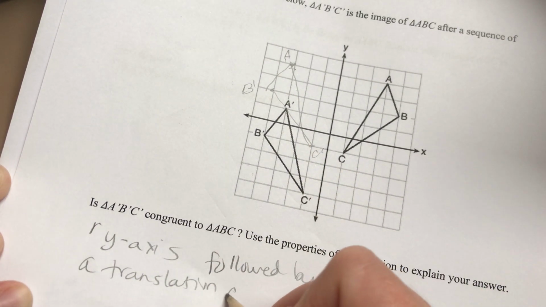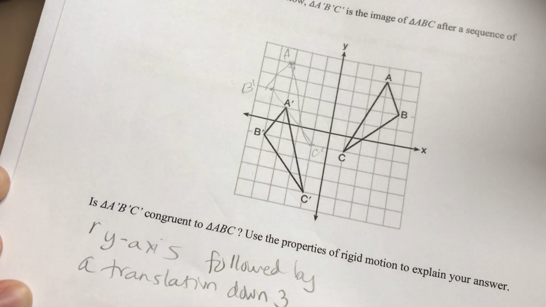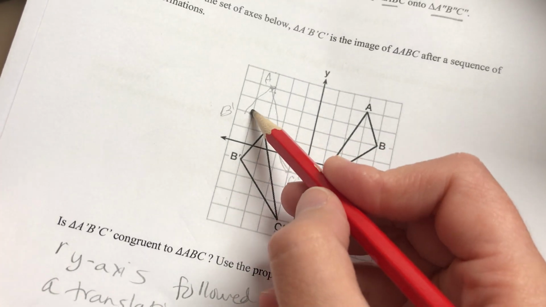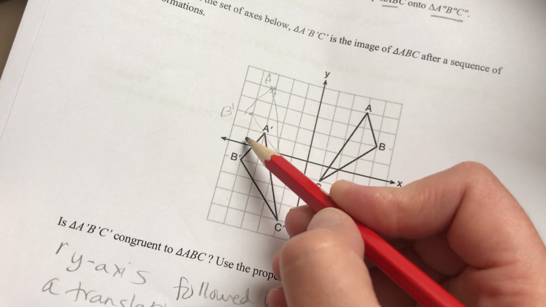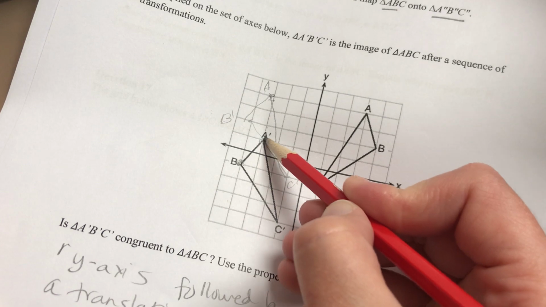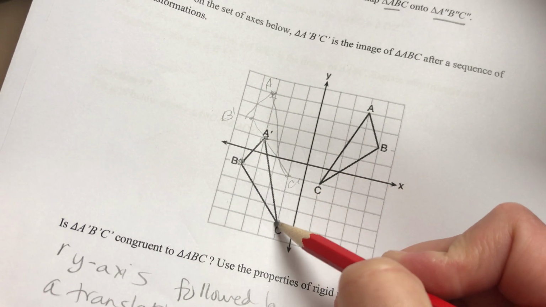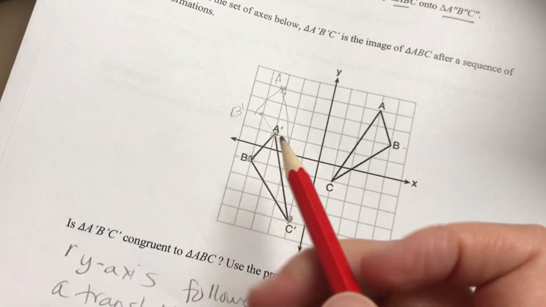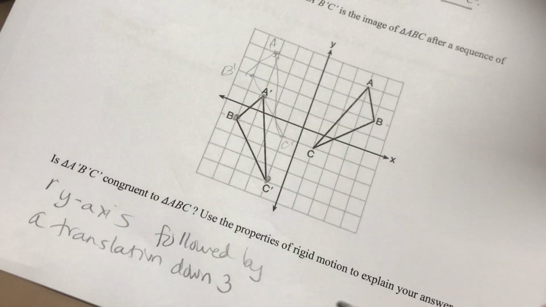I need to move it down, and now I have to figure out how many. And a translation down 3 was my guess by just quickly looking, and it is 1, 2, 3. So B's there, check. A, 1, 2, 3, check. C, 1, 2, 3. Okay, good. So they are congruent. Like I said, always make sure that it actually does work.